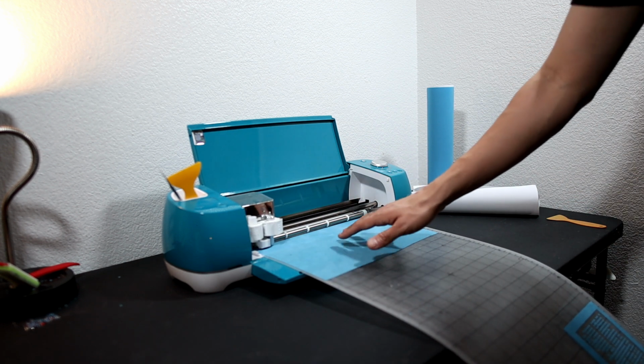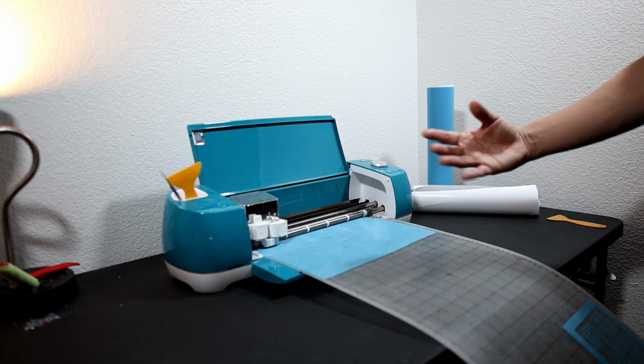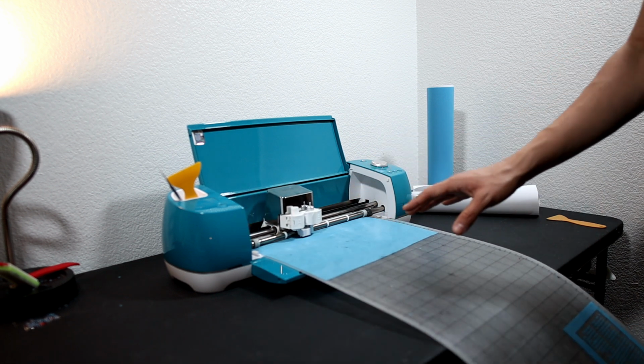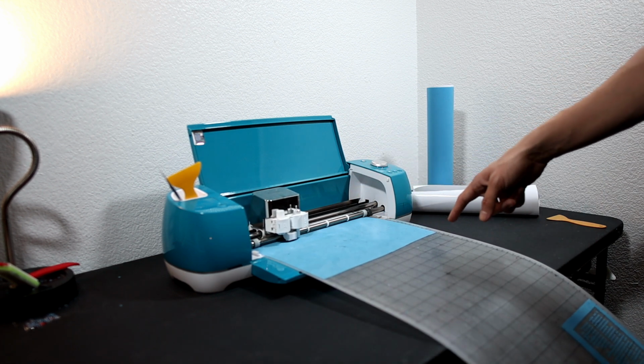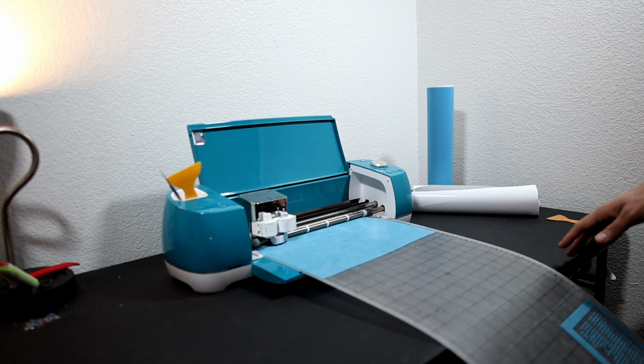once I cut, this is what I end up sending you if you want to make your own transfers. But if you got just the SVG file, you'd be doing this part yourself. So I'm going to let this go ahead and cut, and then I will show you how I peel it off the mat once it's done cutting.